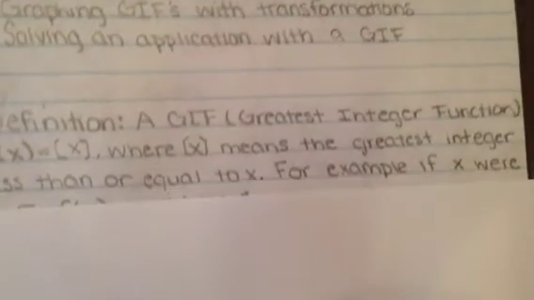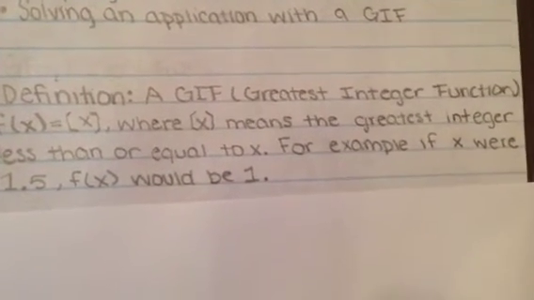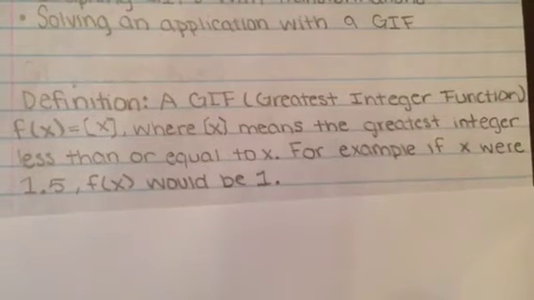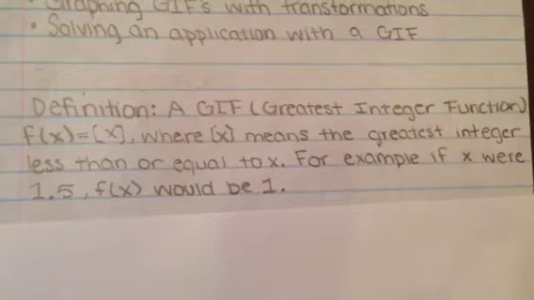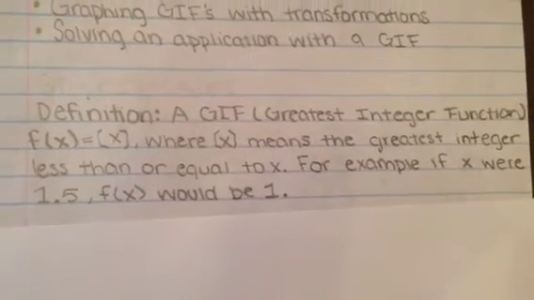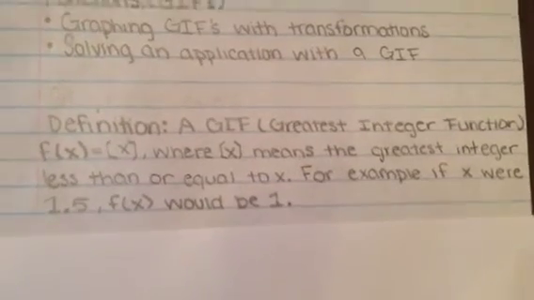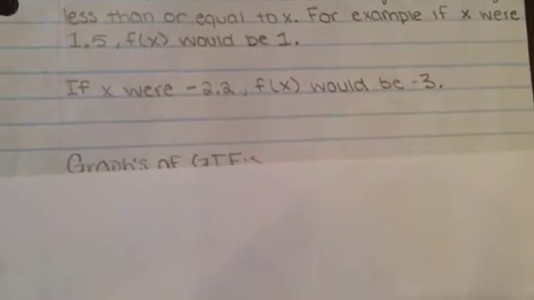Okay, the definition of a GIF, or greatest integer function, f(x) equals ⟦x⟧, where ⟦x⟧ means the greatest integer less than or equal to x. For example, if x were 1.5, then f(x) would be 1. So you're rounding down to the nearest integer, basically. If x were negative 2.2, f(x) would be negative 3, because you have to remember that you're still rounding down. So negative 3 is less than negative 2.2.